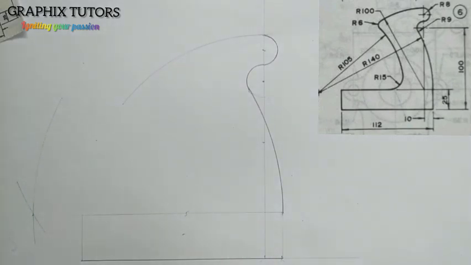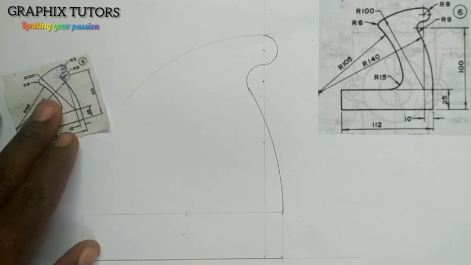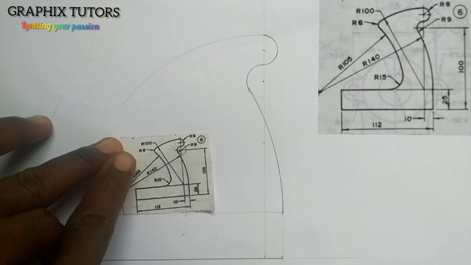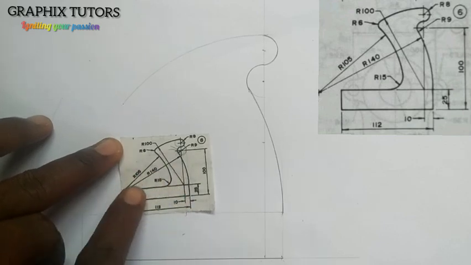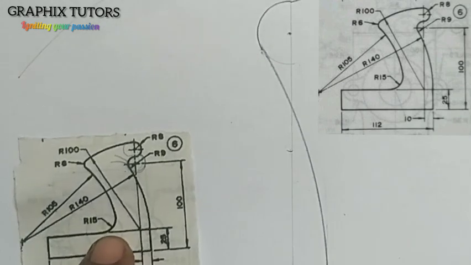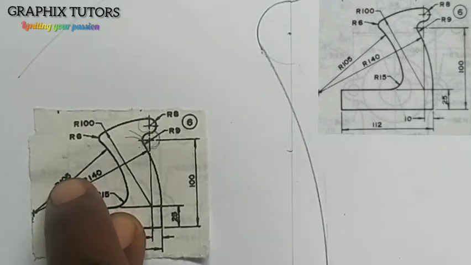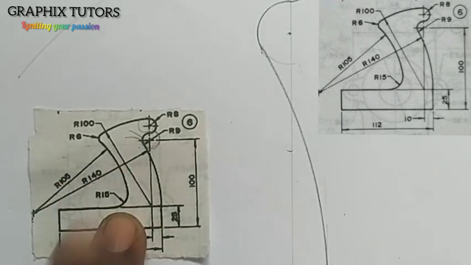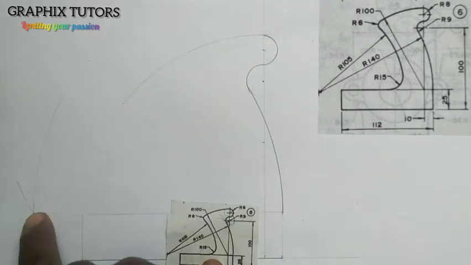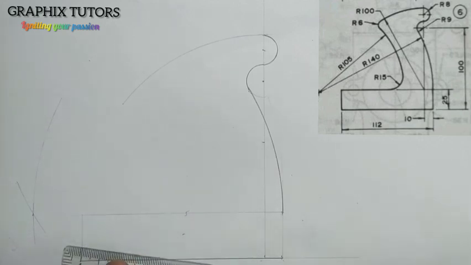Right, now let's move forward. If you look at your diagram, there's another arc here which is 140. On top of it is 105, and from the same point as that 140, I'll place the 105. So I'm going to measure 105.